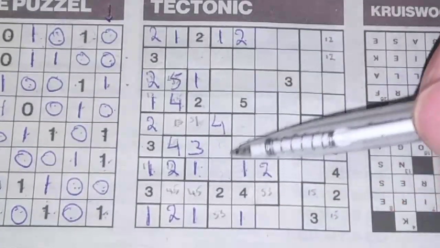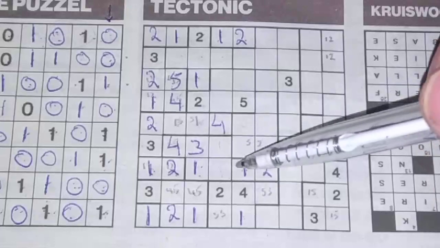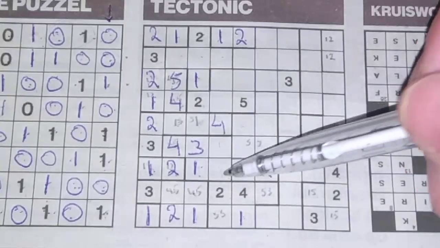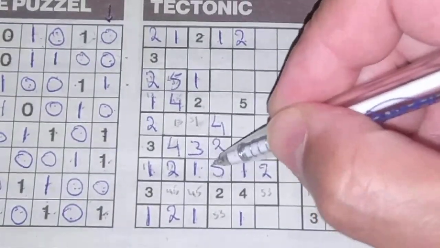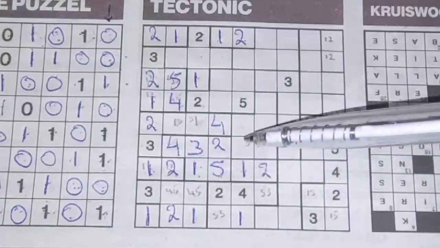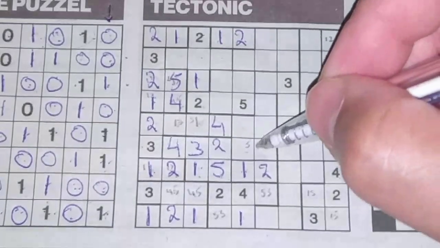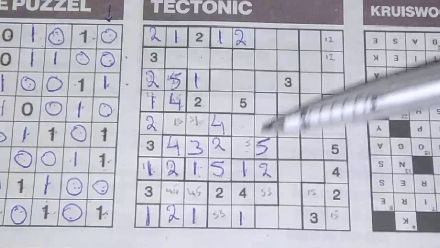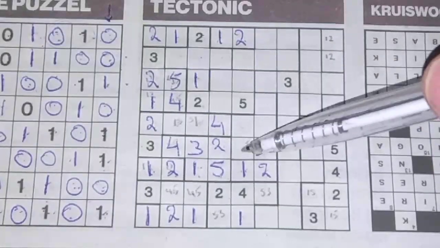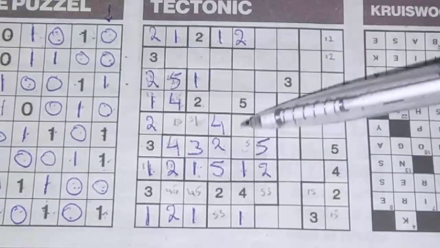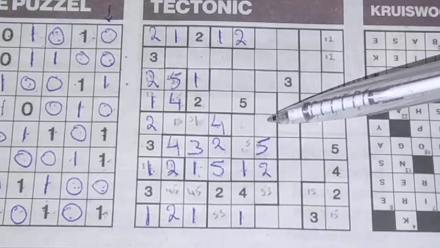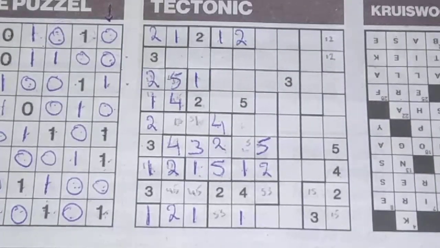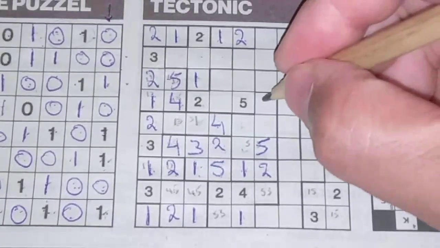Two boxes left, the 2 and the 5. We have a 2 here, no 2 there. 2 should be here, the 5 goes there. Now we have a 5 here, so this cannot be a 5 anymore. This should be the 5. We have a 2 there, so these two boxes cannot be a 2. These two boxes cannot be a 4, so the 2 and the 4 as a pair goes here.